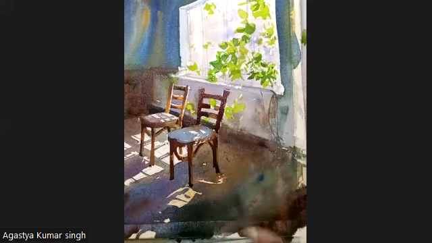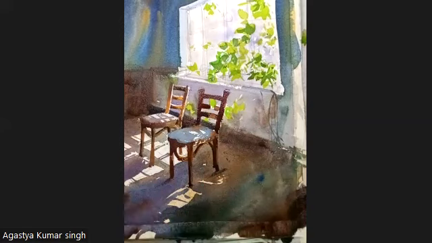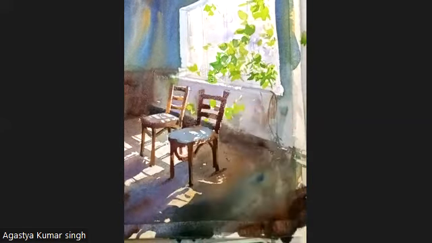I think it's completed now. I'll not work on this. I'll just add a bit of white highlight. That would be the last thing. White highlight is quite important at some places. Yeah, for the chair, it's enough.